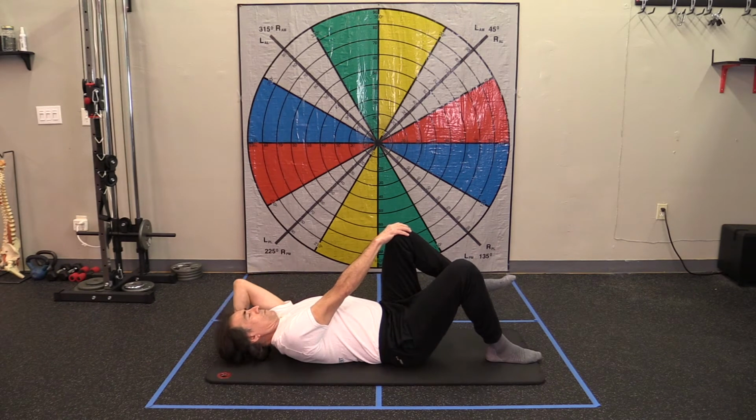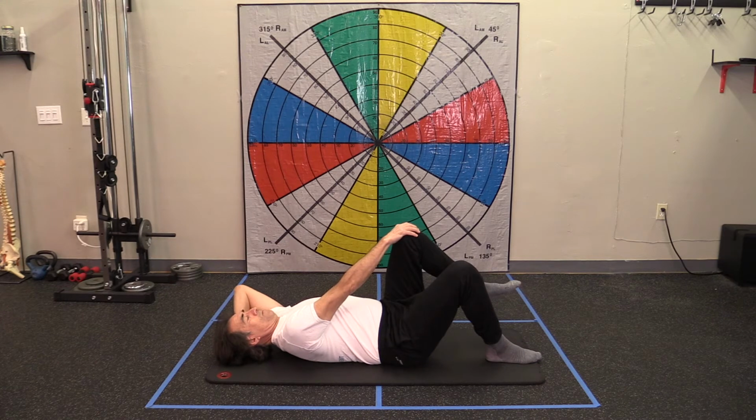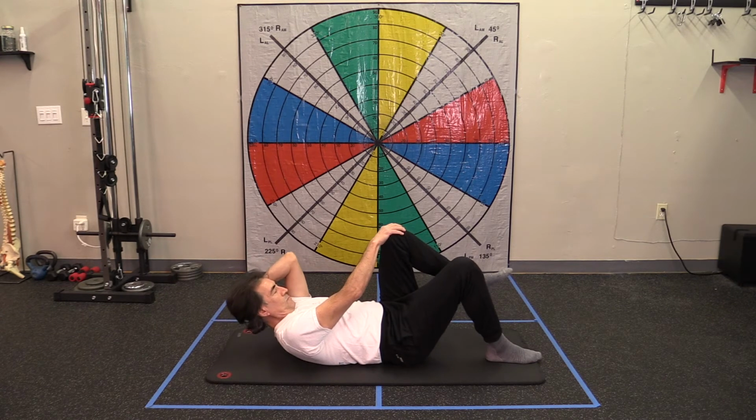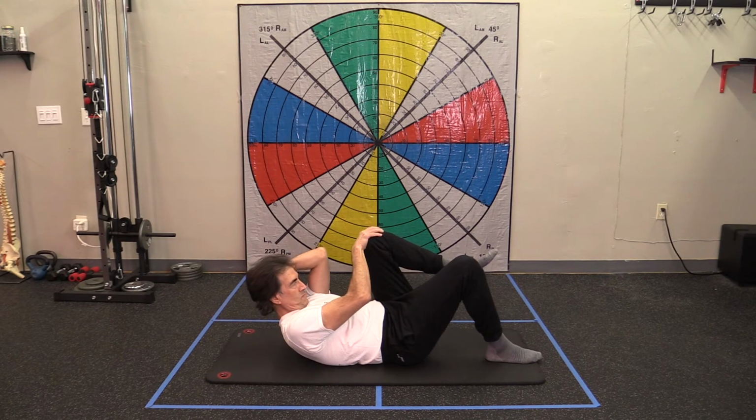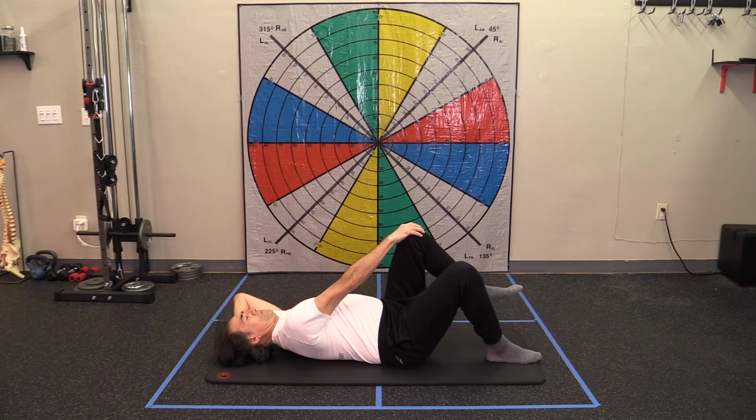Nice and slow. Feeling and sensing what's happening in your back and your spine, and feel the restrictions that your body may have, and address that. Talk to your body. You're the only one that can really fix your body.